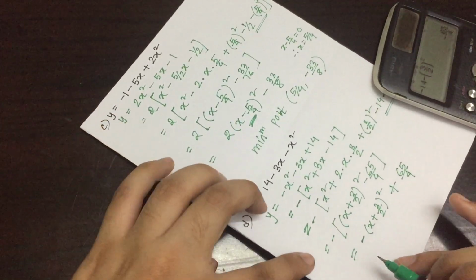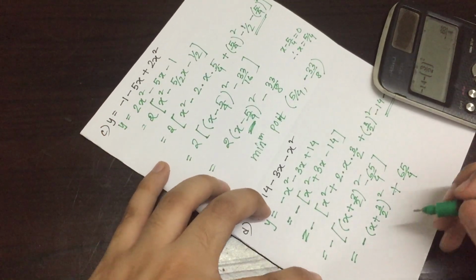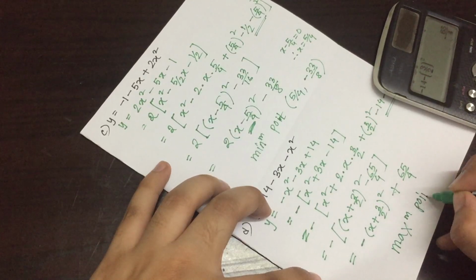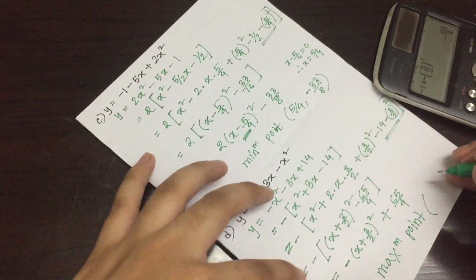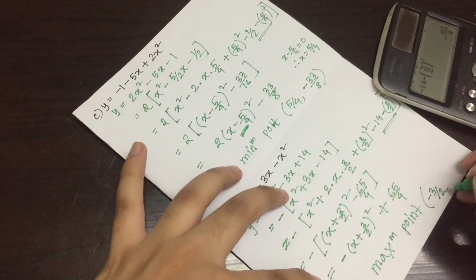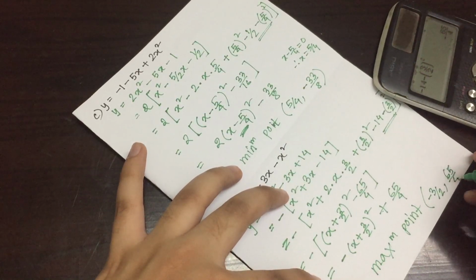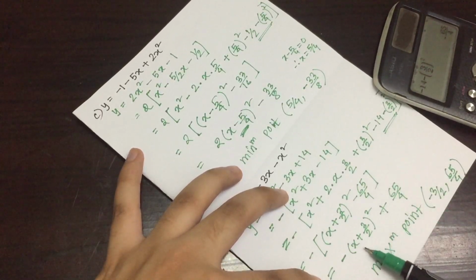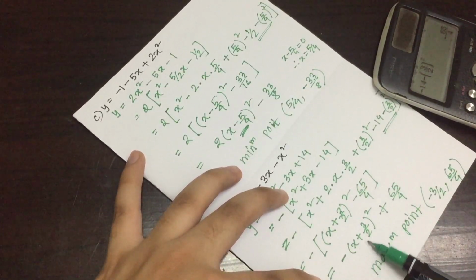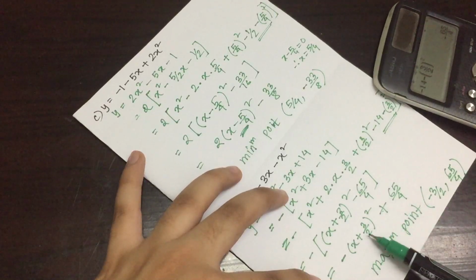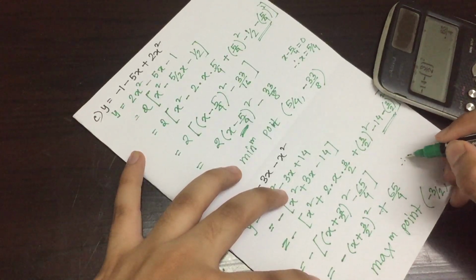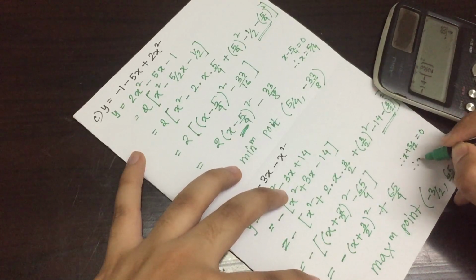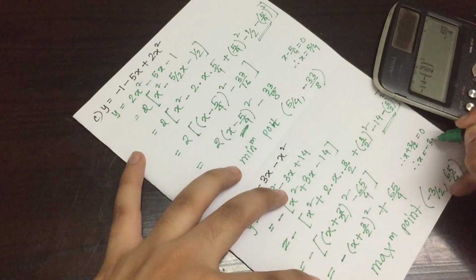So by seeing a negative sign here, we know that this is a maximum point, and the point is minus 3 over 2, 65 over 4. And we know how we got minus 3 over 2: we equated this one to 0, x plus 3 over 2 equals 0. So x leaves us with minus 3 by 2.